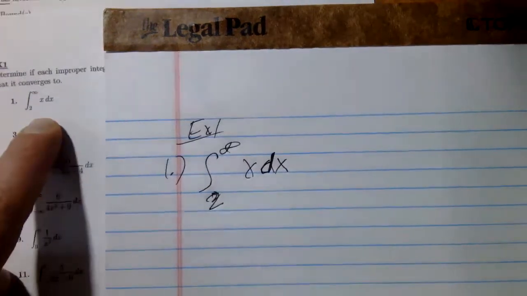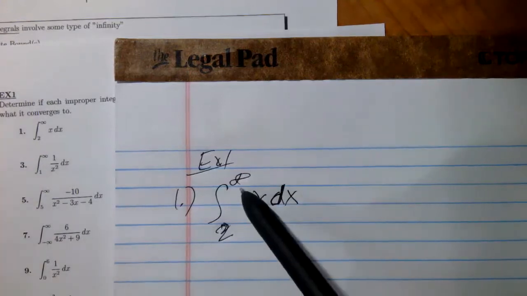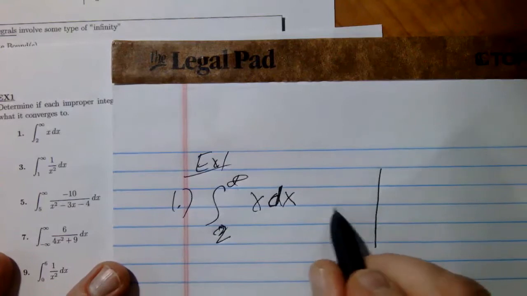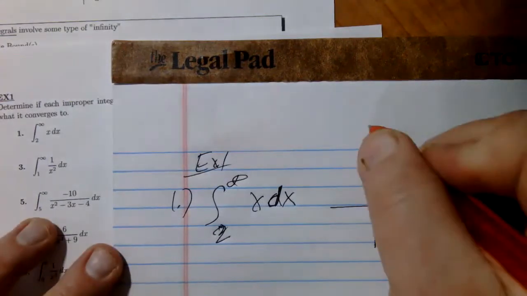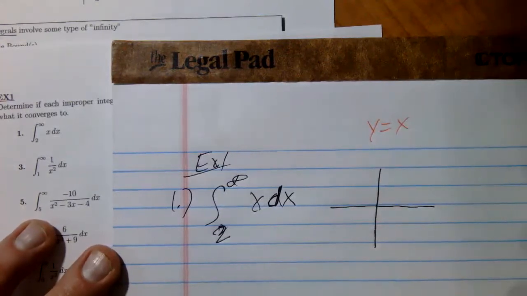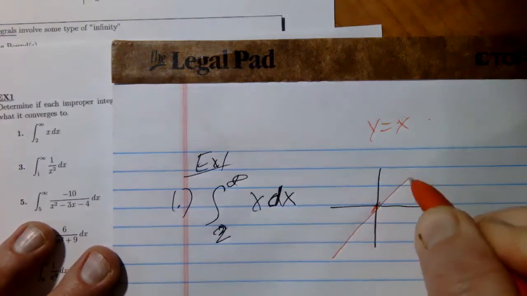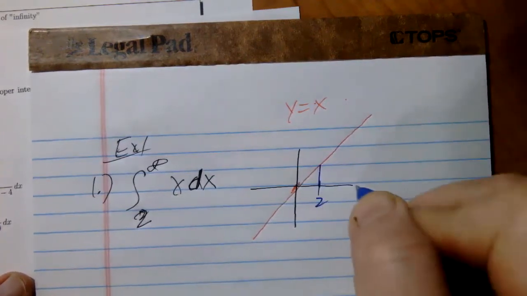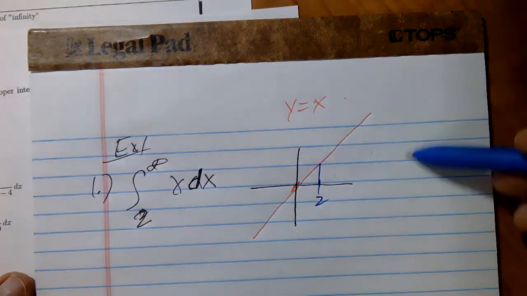So what do I mean by that? Let's say I wanted to go from 2 to infinity. First off, why is this an improper integral? Well, duh, because the bound is infinitely large. In essence, you're talking about the function y equals x. It's a line where the slope is 1 and the y-intercept is 0. So you're talking about this, and you're going from 2, and we are not stopping. So it's basically this area here.